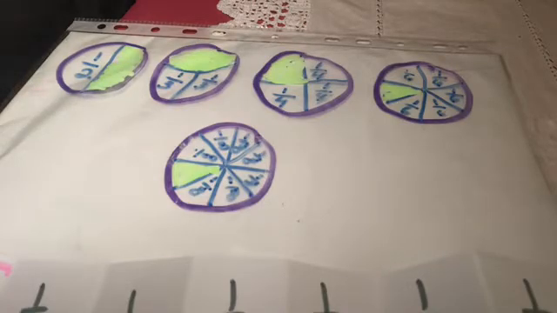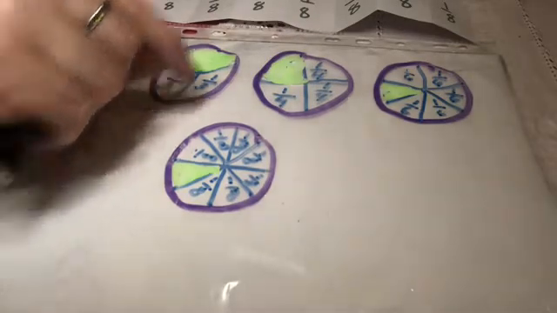So it doesn't matter what shape you draw, if it's fraction strips, circles, whatever. If the shape is the same size, 1/2 will always be biggest, followed by a third, followed by a fourth. The more parts you partition something in, the smaller those parts will be.